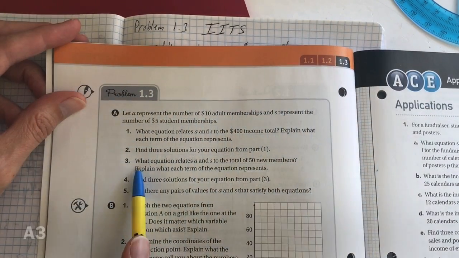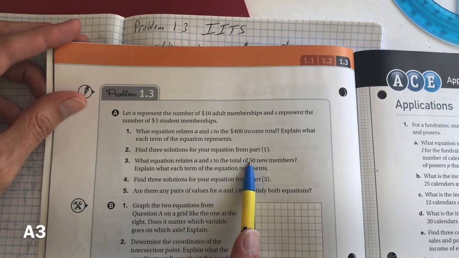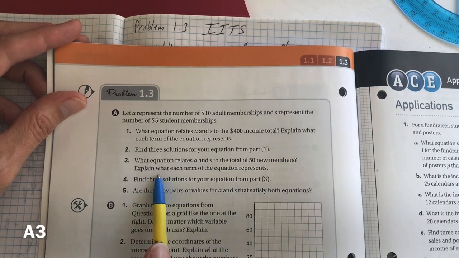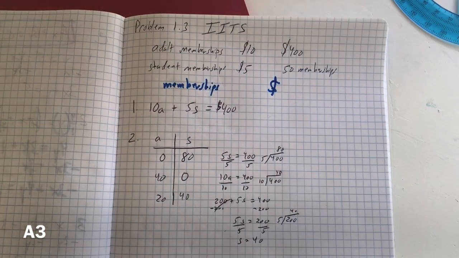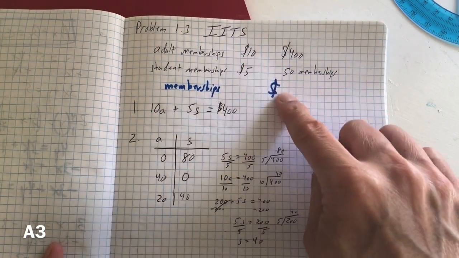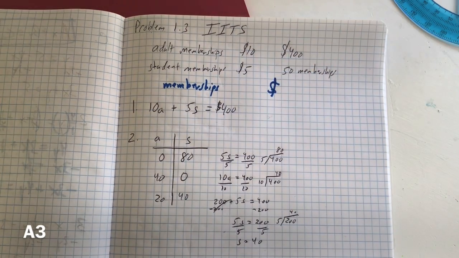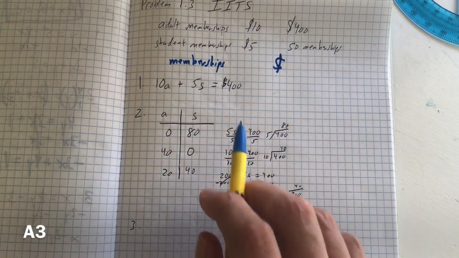All right, A3. What equation relates A and S to the total of 50 new memberships? Explain what each term of the equation represents. Okay, so we just did money earlier, for that one up above. So now for 3, we're creating a whole new equation. And it's going to be about memberships.